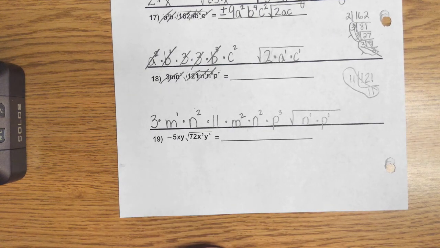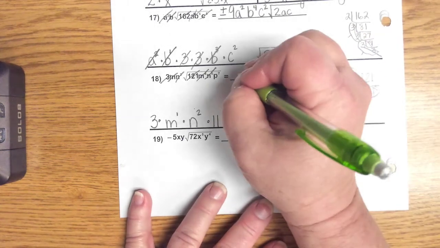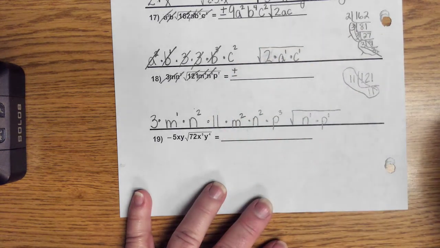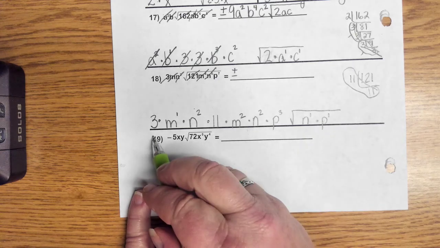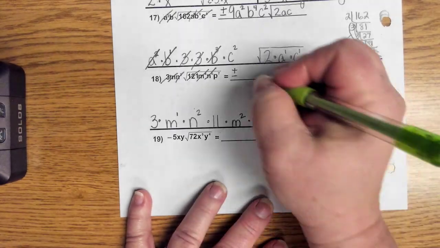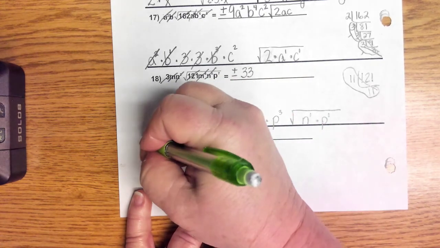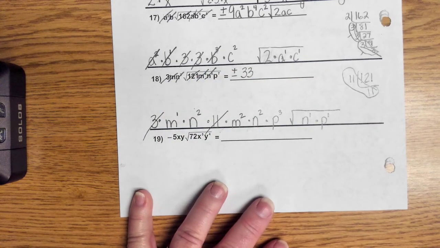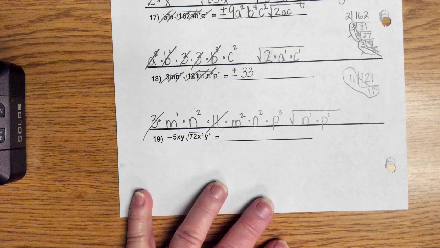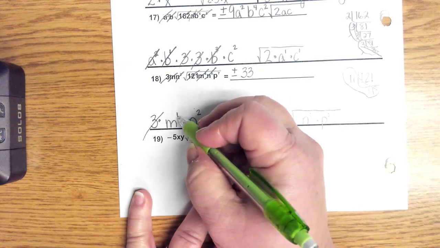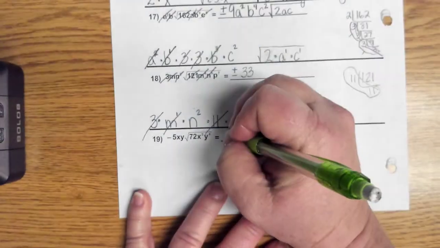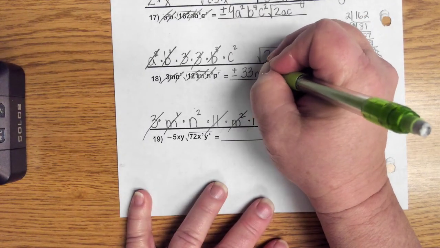Alrighty. Well, I said do plus or minus, do your numerals first. So 3 times 11 is 33. Dealt with that, dealt with that. Now I've got m. How many m's in all? 1 plus 2, so that's 3 m's.